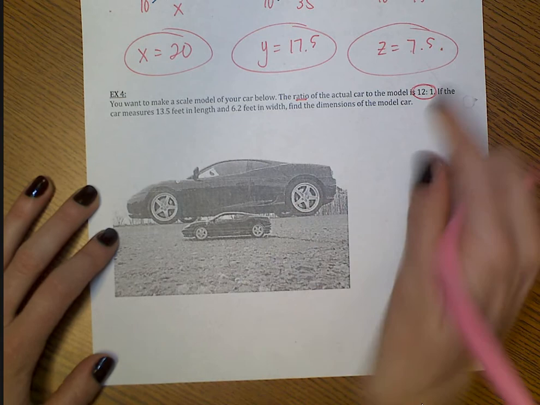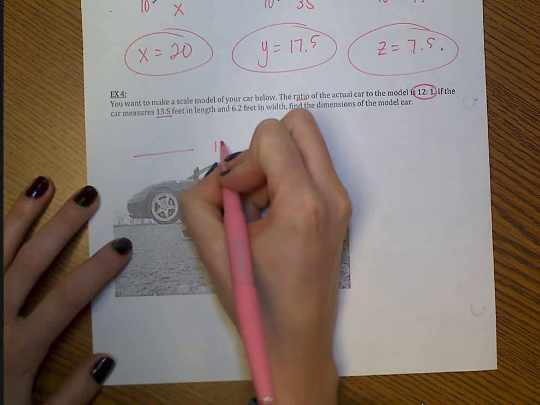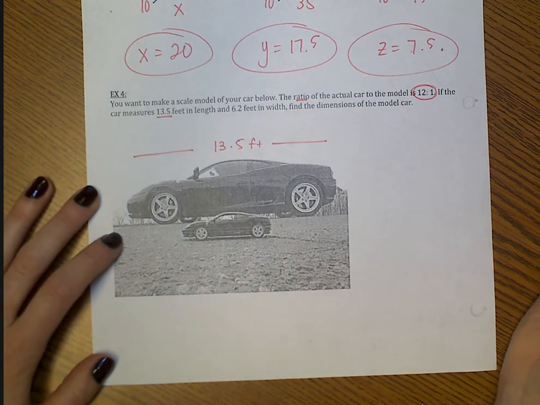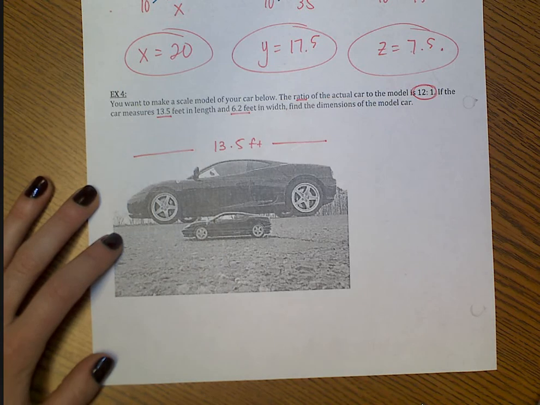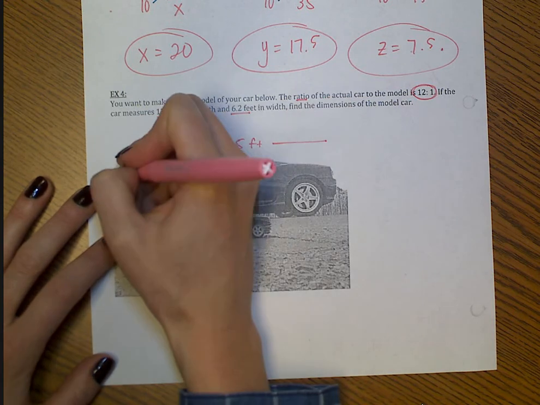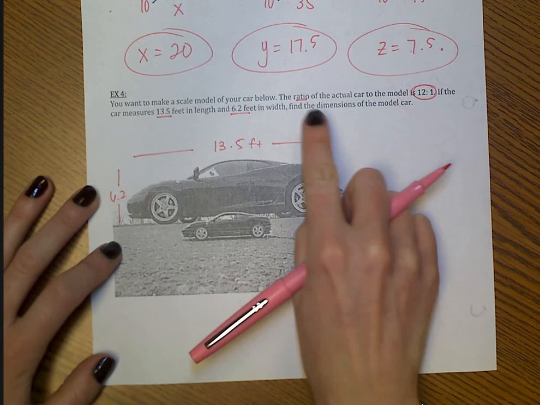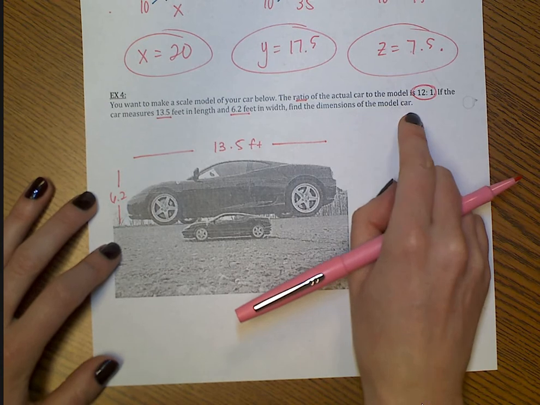The car measures 13.5 in length. So let's label that. And it measures 6.2 feet in width. So we'll kind of just do that here. I want to find the dimensions of the model car.